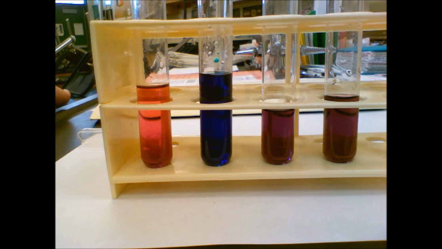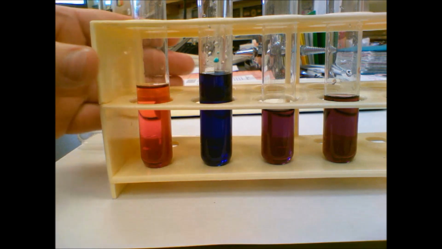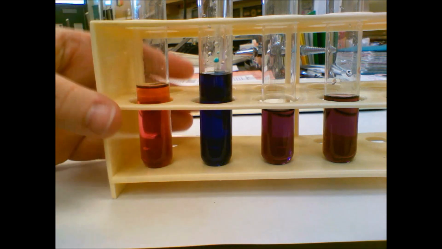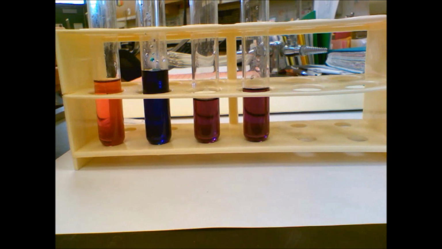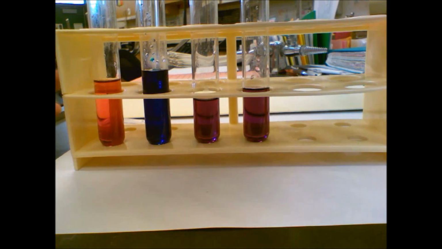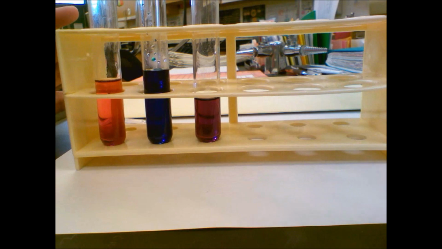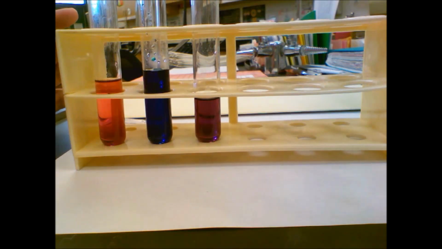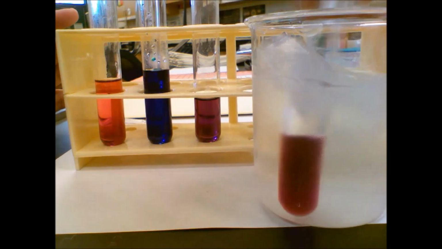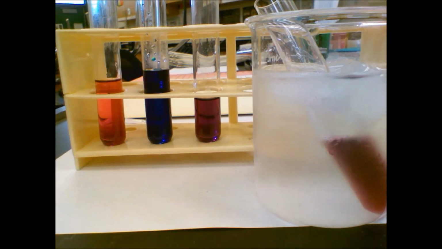All right. Doing great so far. So now we're going to actually set up our last two to run together. Our last two are in an ice bath and in a hot water bath. So I'm going to go ahead and set one of our test tubes, the ice bath one, starting at purple. We're going to set it down in this ice bath, and I'm going to grab the hot water.